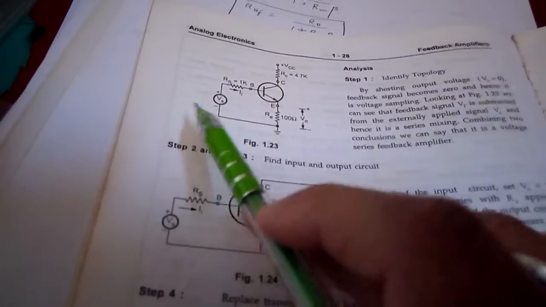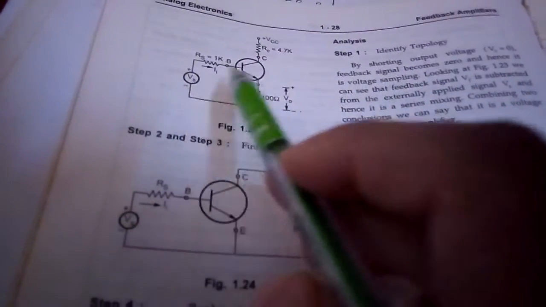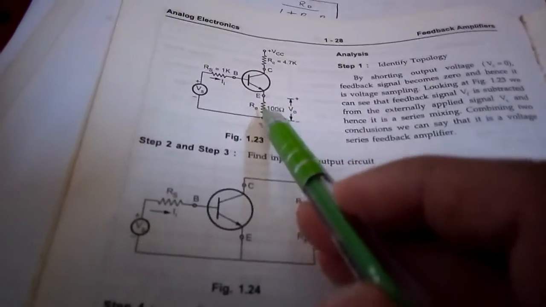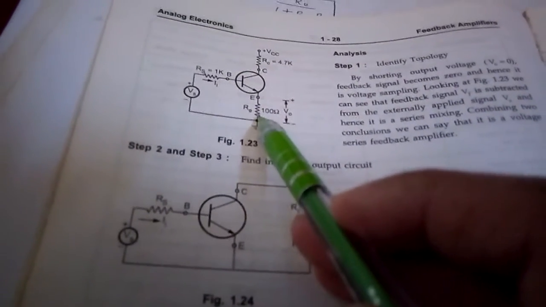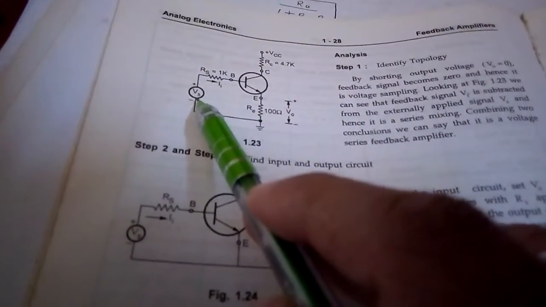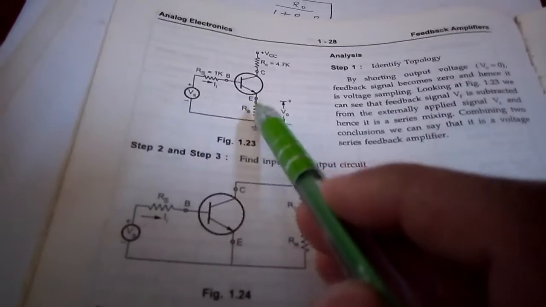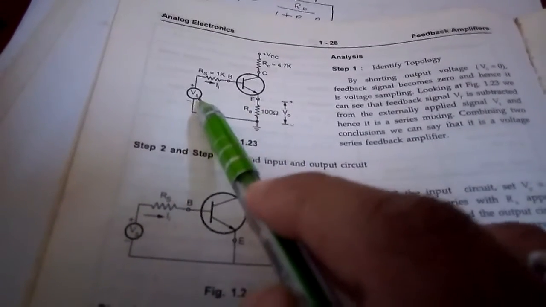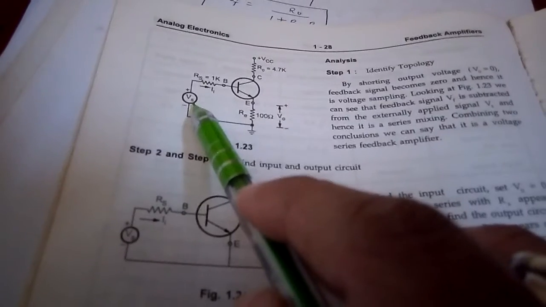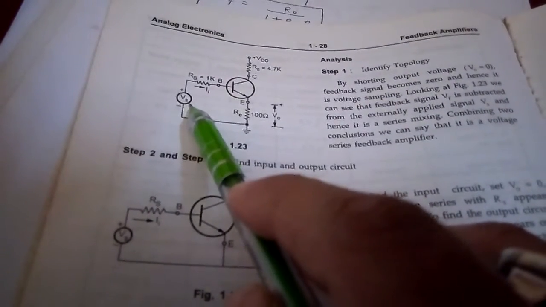Secondly, for mixing, this feedback voltage Vf, the voltage across Re, is being mixed in series with this Vs. This Vf is basically opposing in series with this Vs. So that's why we will say that it is series mixing.